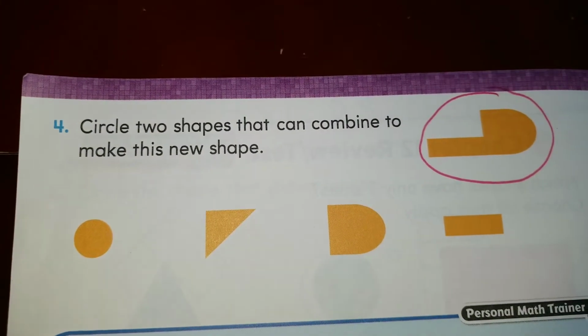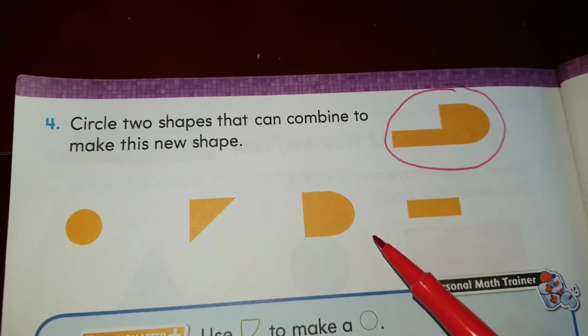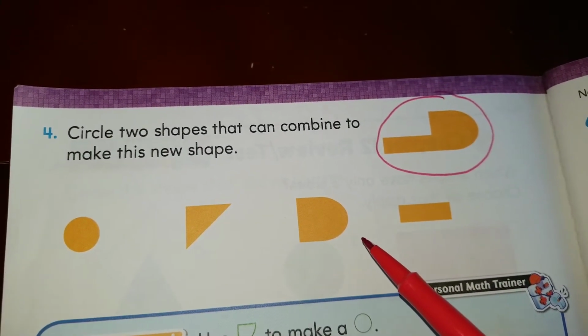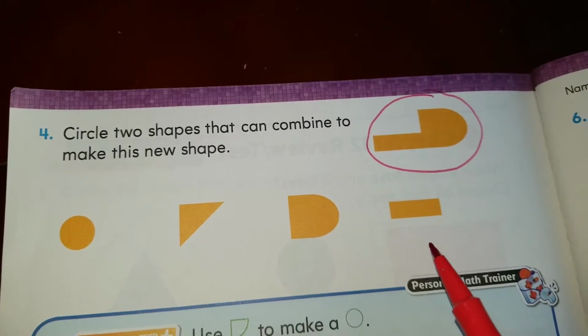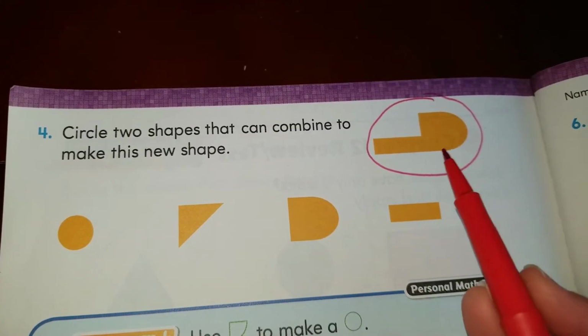I know you can do it. It's super easy, boys and girls. Super easy. You're gonna circle the 2 shapes. Circle the 2 shapes. There's only 2. That form this shape right here.